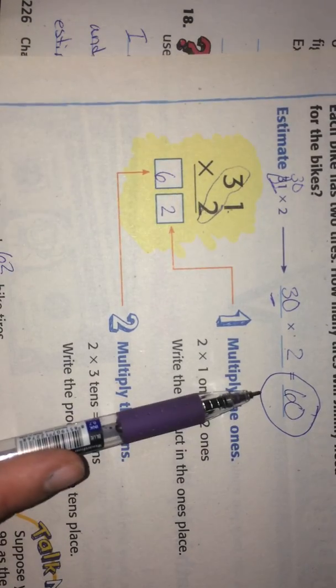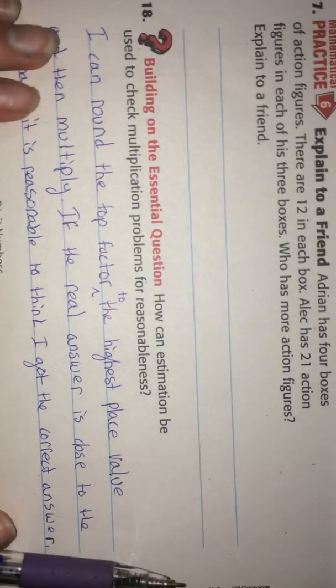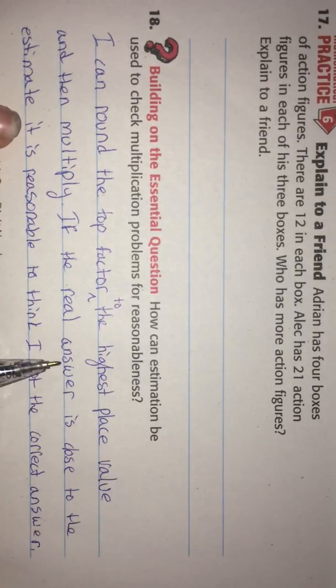The real answer and the estimate. So you can pause it on that screen and copy this, or you can write your own version of it. Make sure you have that sentence starter.